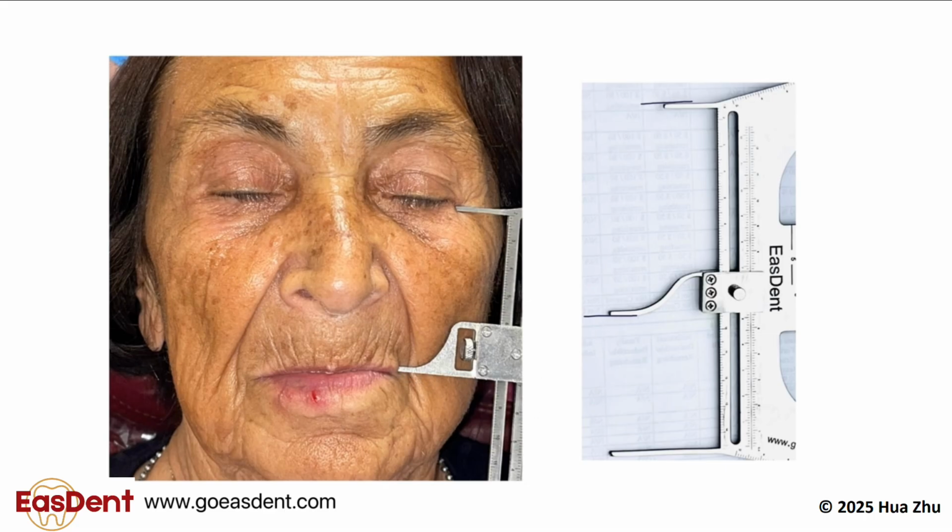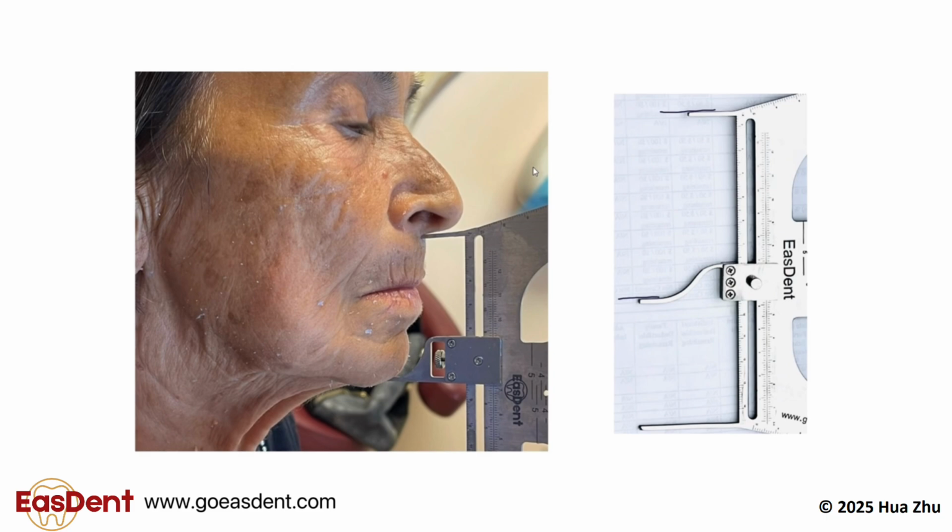When you use the moldable material in the Easdent tray later to record the VDO, you will guide the patient to bite down slowly at the centric relation until the outer edge of the shorter stick touches the lower border of the septum of the nose and the inner edge of the movable stick touches the outer border of the chin.